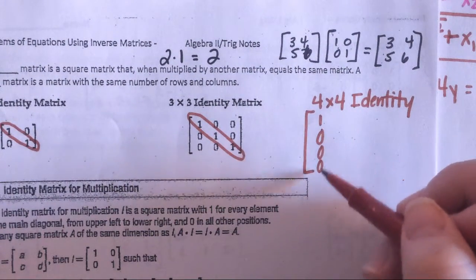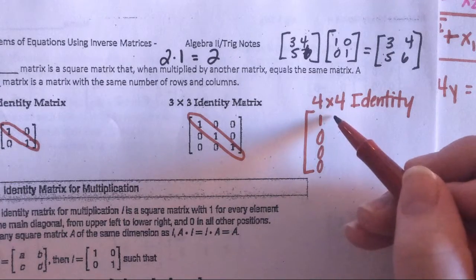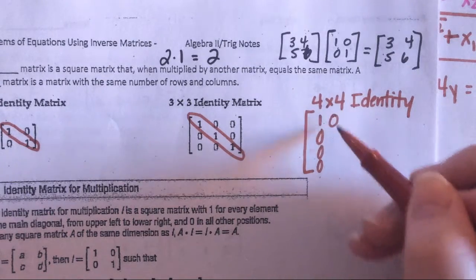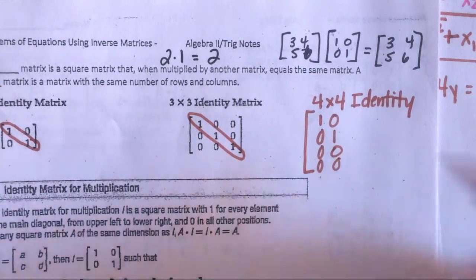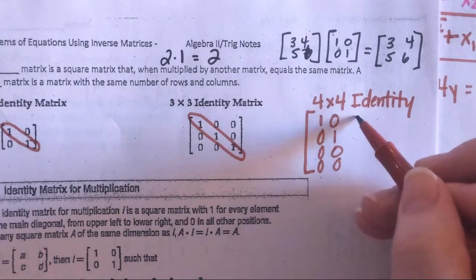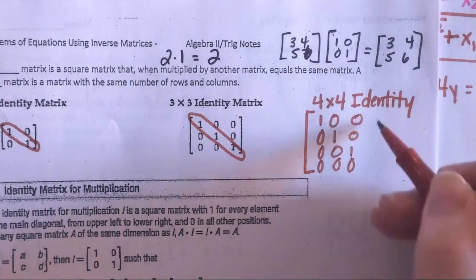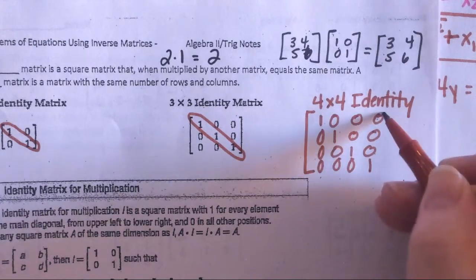So I got it's 1, 0, 0, 0 for the first row. But for the second row, I start off with what? And then okay, y'all aren't crazy. Good. Every group can add a point. 0, 1, 0, 0, 0, 0, 1.